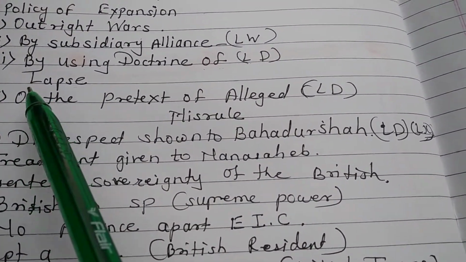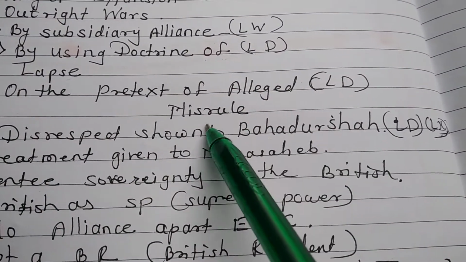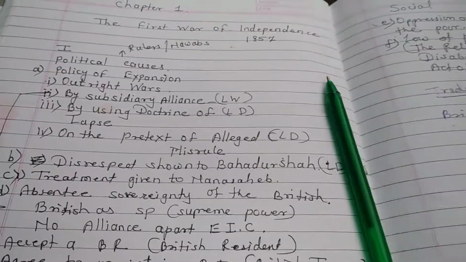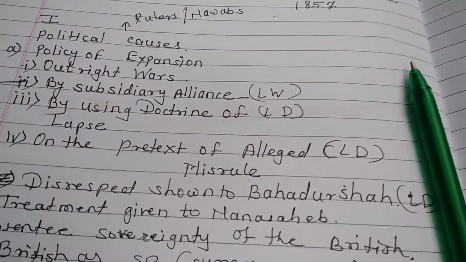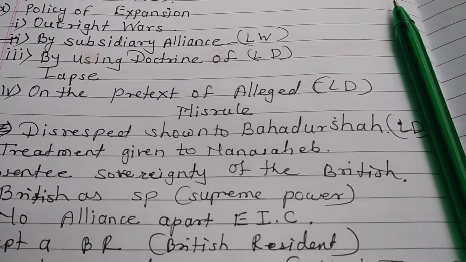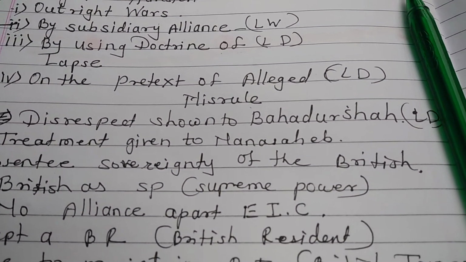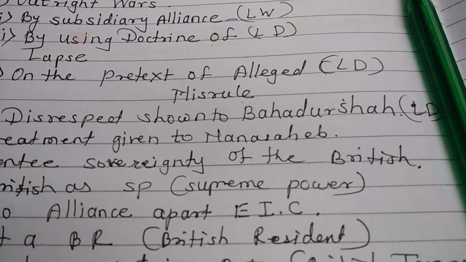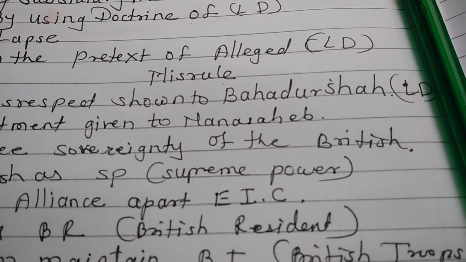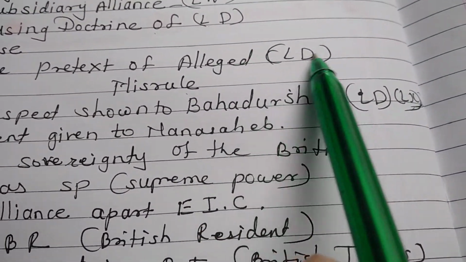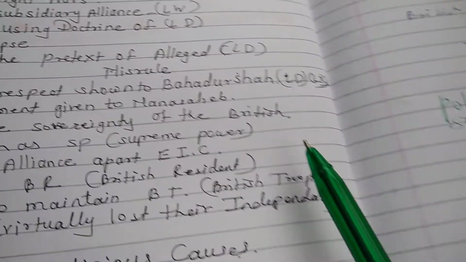Then fourth is on the pretext of alleged misrule. As you have studied in 8th standard, Awadh was captured by the British government, as it was declared a misruled empire. It was also done by Lord Dalhousie.